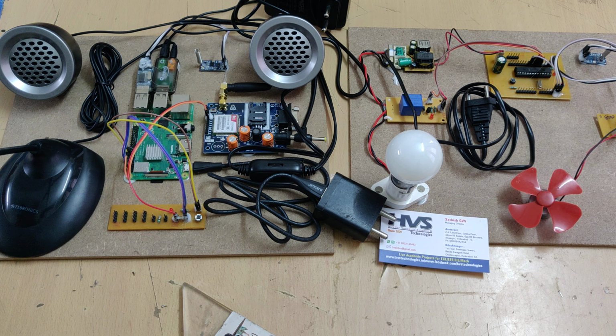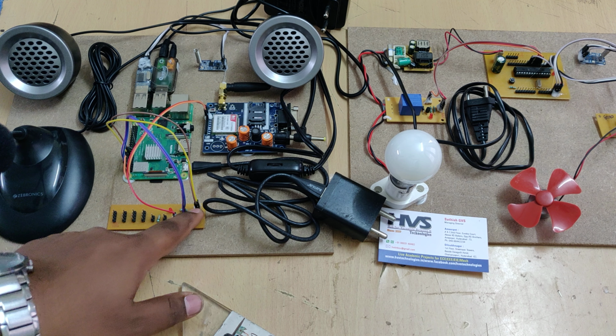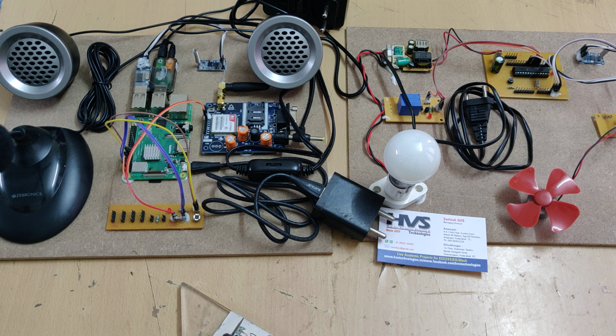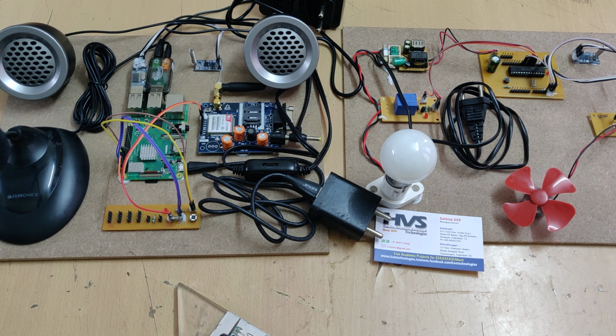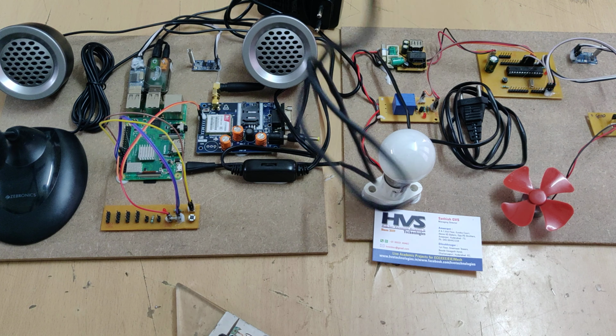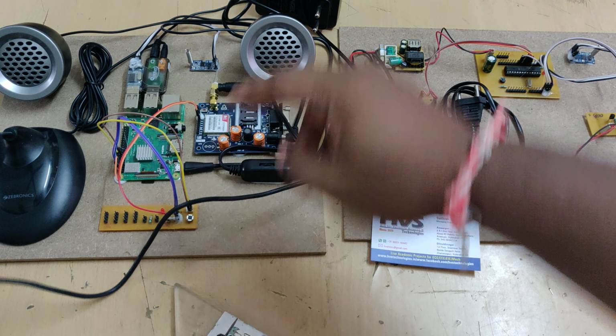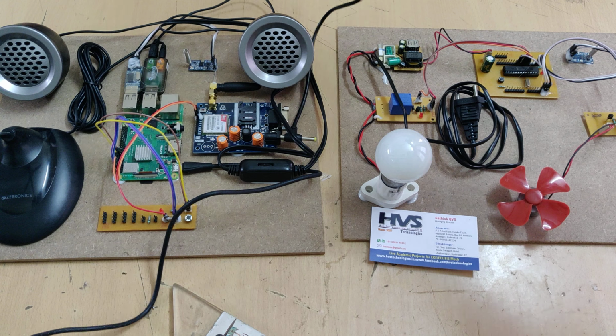So let us see the demonstration, and we have interfaced this switch at pin number 23 and pin 18 for this LED. So the LED will show when we need to speak. So when the light is on, then only we need to speak to provide the speech inputs.